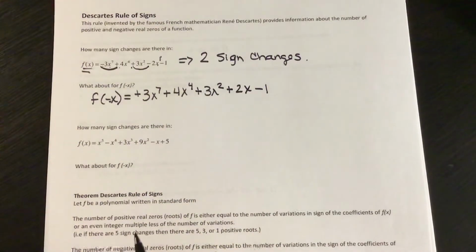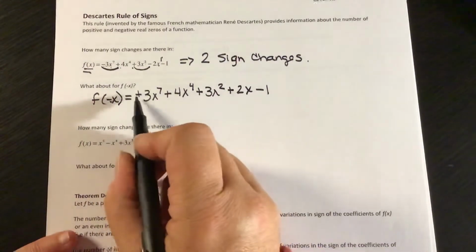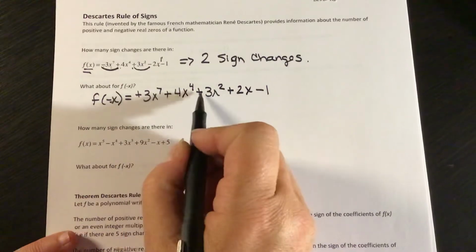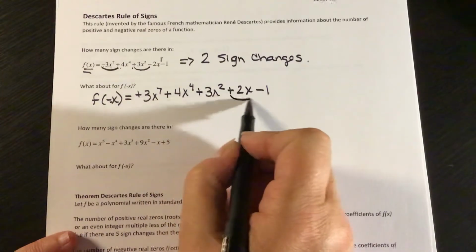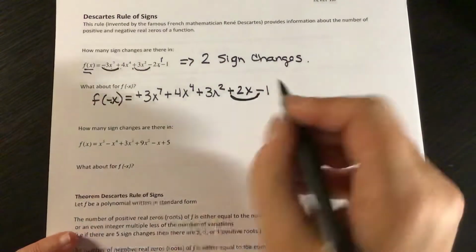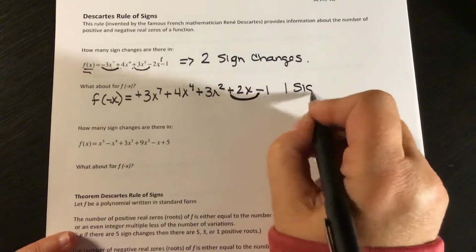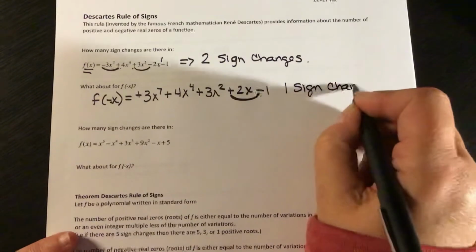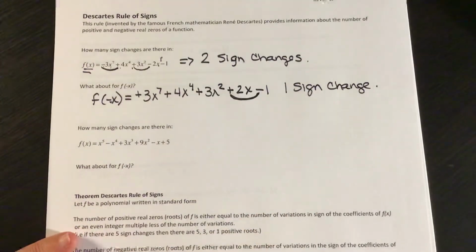So if I look at the sign changes here, I go from positive to positive to positive to negative. So this is the only sign change I have, and this is one sign change. Okay.